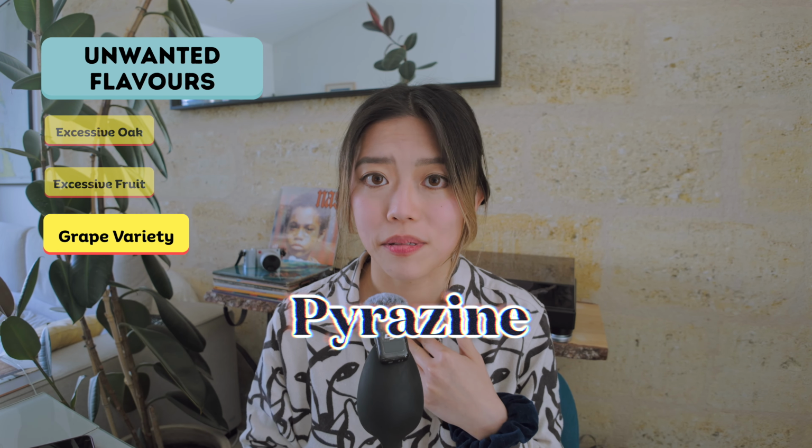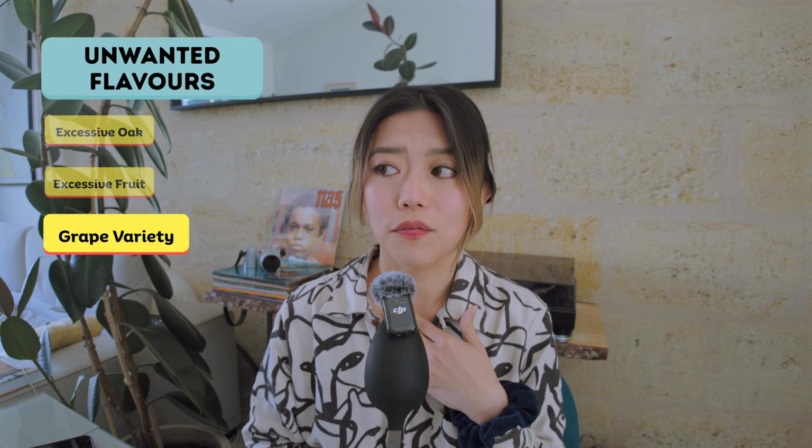Certain varietal characteristics. We will talk more about the pyrazines in the primary aroma episodes, but strong pyrazines in some Sauvignon Blanc can be very undesirable for some consumers, and I'm one of them. Me personally, I will not mention the wine property, but there's this bottle of Sauvignon Blanc that is so recognizable for me because I really do not like them.